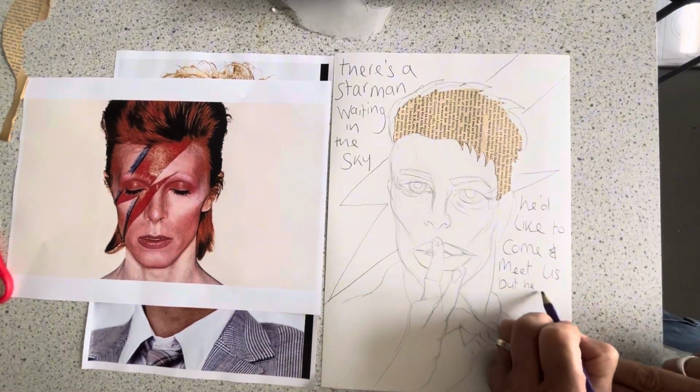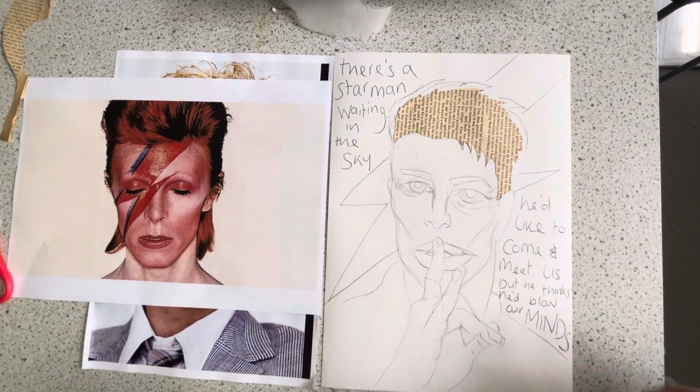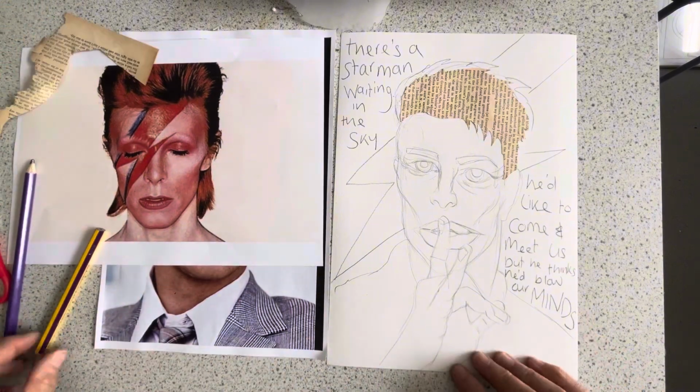But if you tune back in tomorrow, I will show you how I add some watercolour and some more mixed media, inks, and hopefully it will look a lot more like David Bowie.